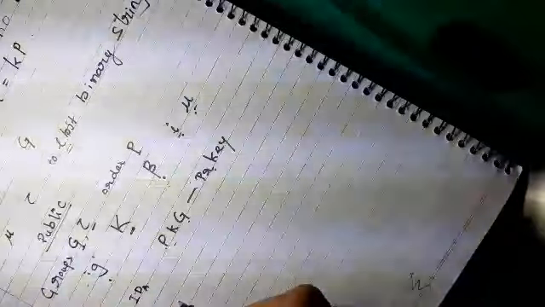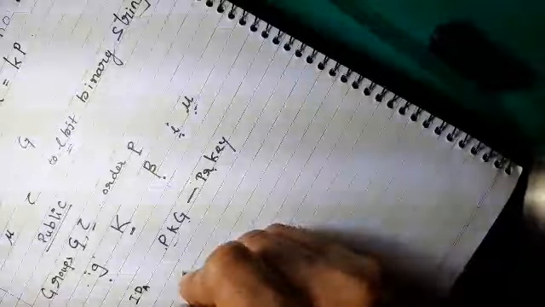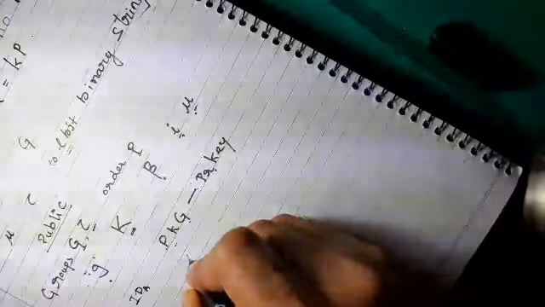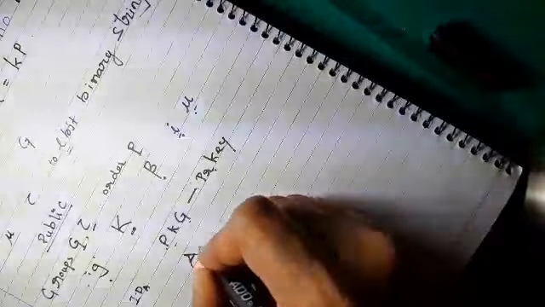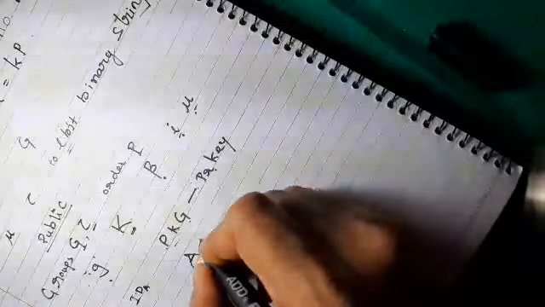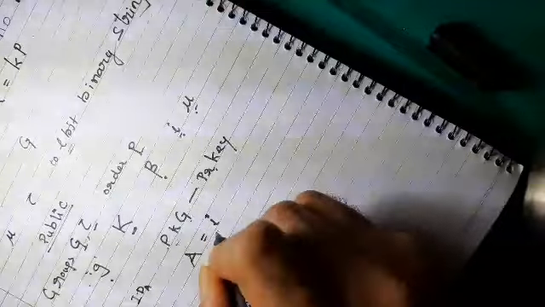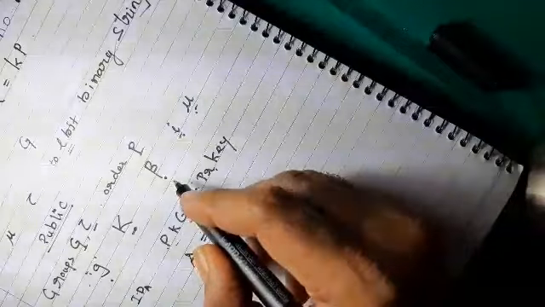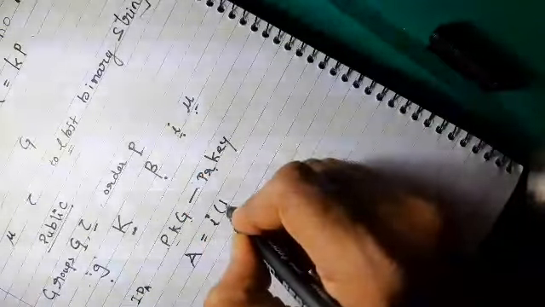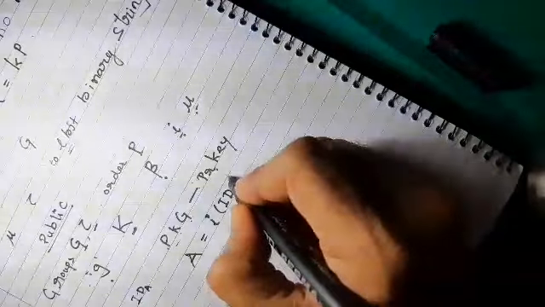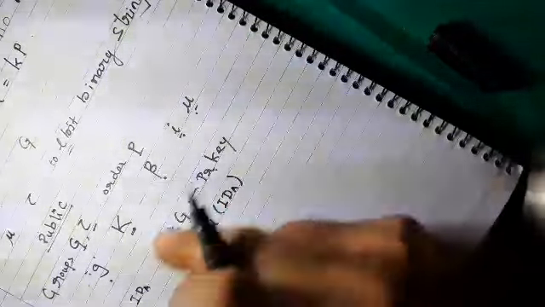Then the PKG computes the public key and private key as follows. The public key is calculated. I'm going to call this public key capital A. This public key is calculated using I, that is the first hash function, and the ID of the user. Okay, this is the public key calculation.